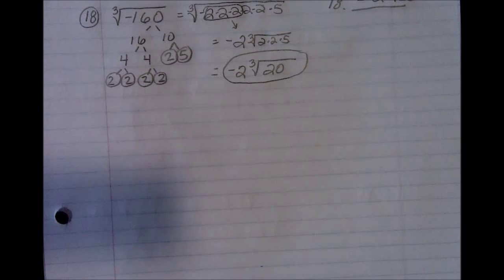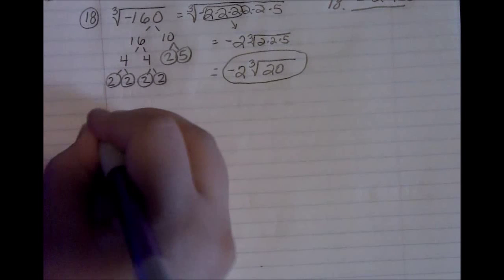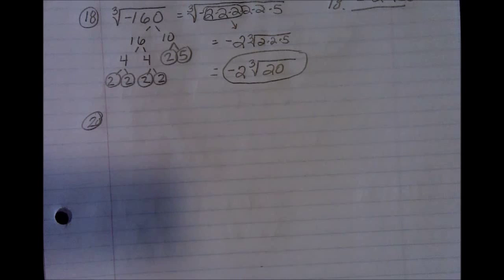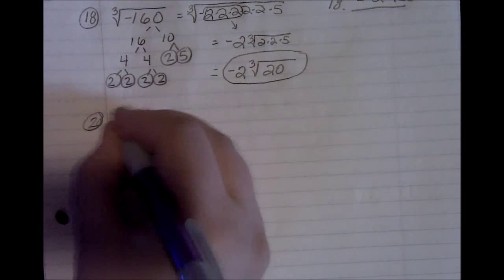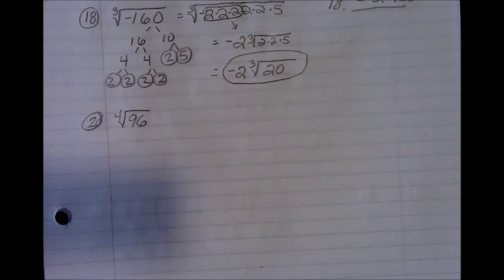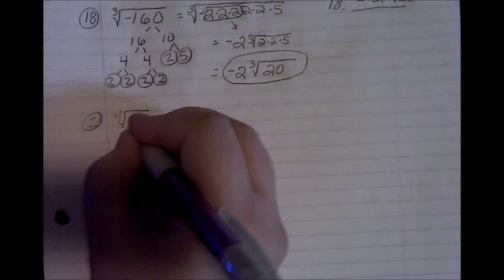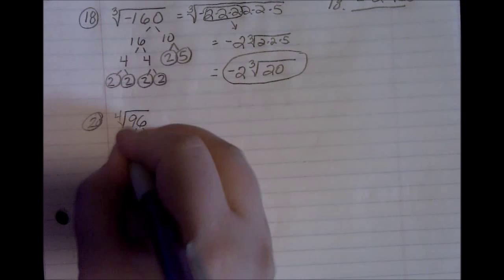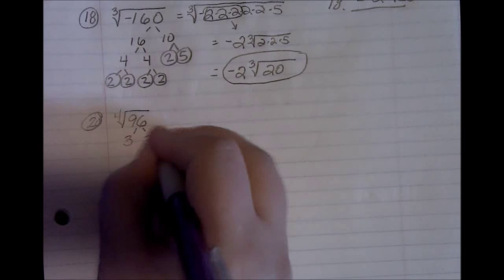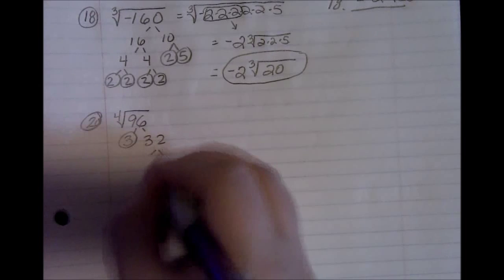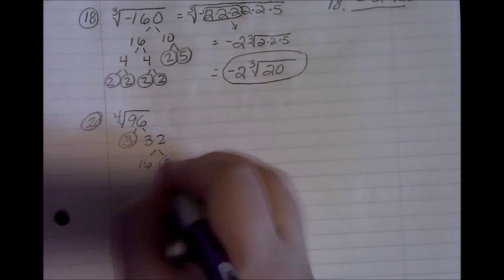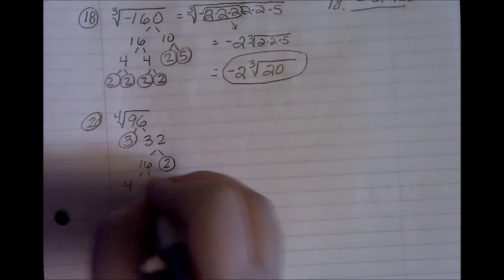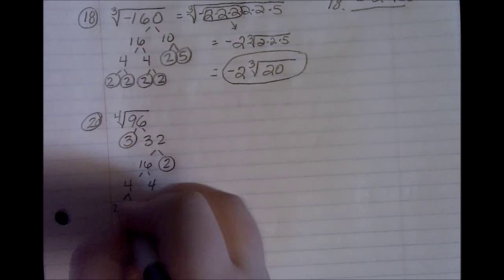Number 20 says I have the 4th root of 96. So 96, we've done this earlier, I believe. 3 goes into 96 32 times. 32 breaks down to be 16 and 2. 16 breaks down to be 4 and 4. And then 2 and 2.